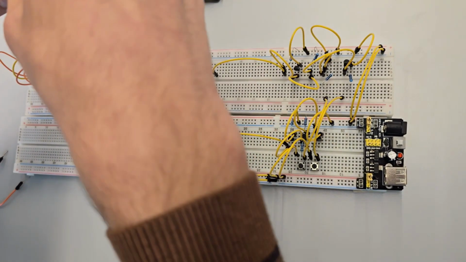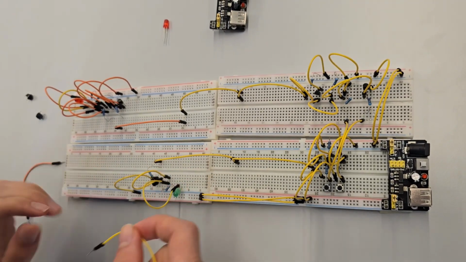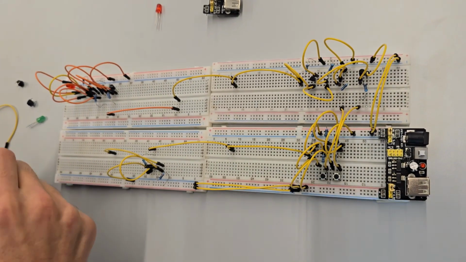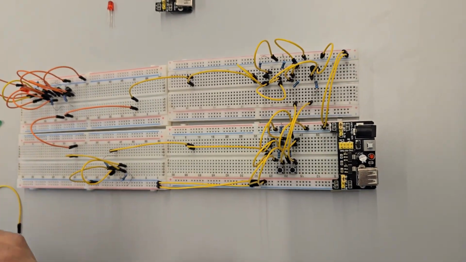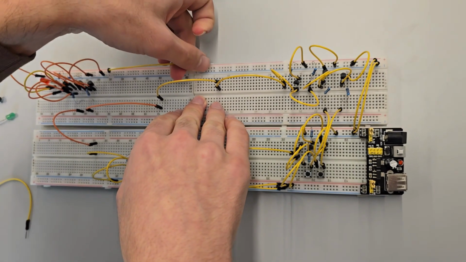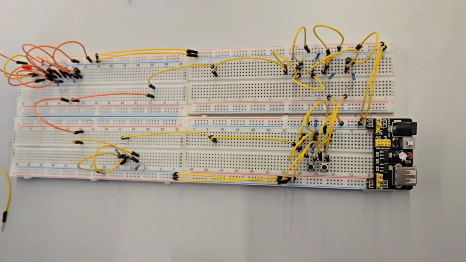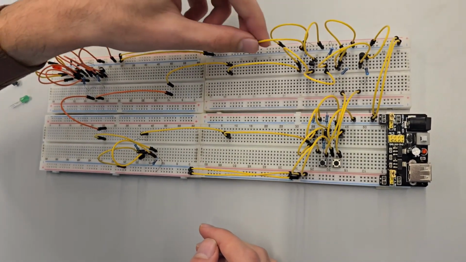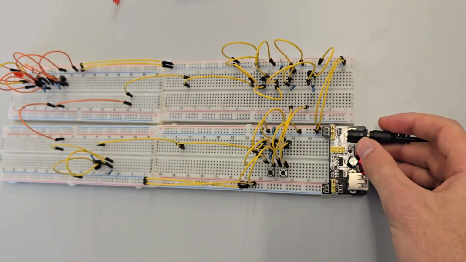And because of the distance between components, I need to use jumper wires to complete the connections. Now our XOR gate is fully assembled.